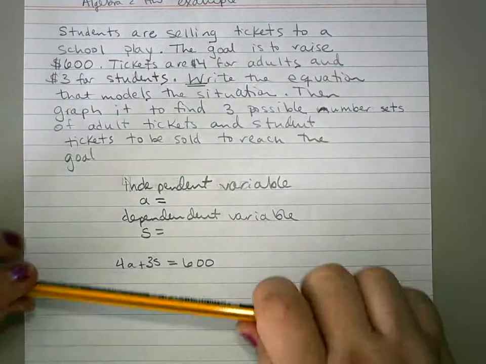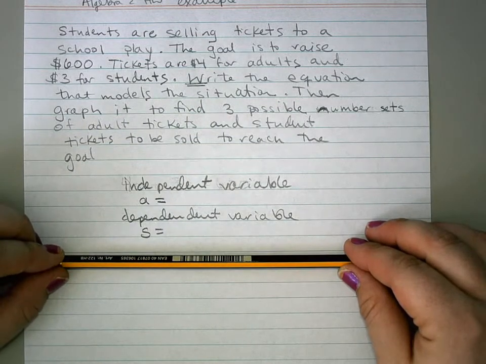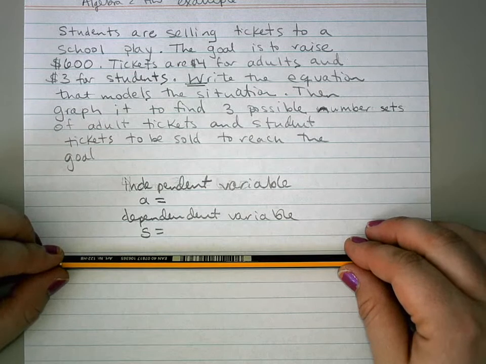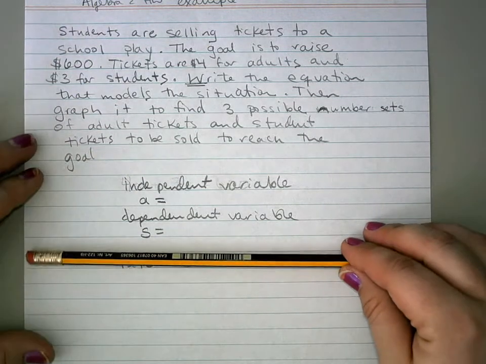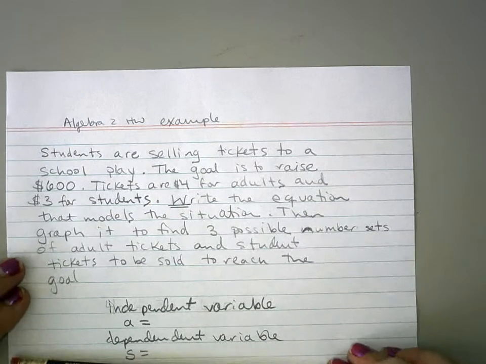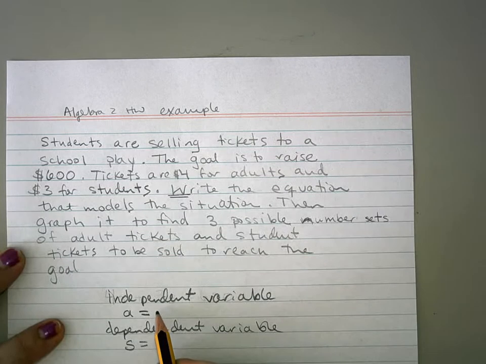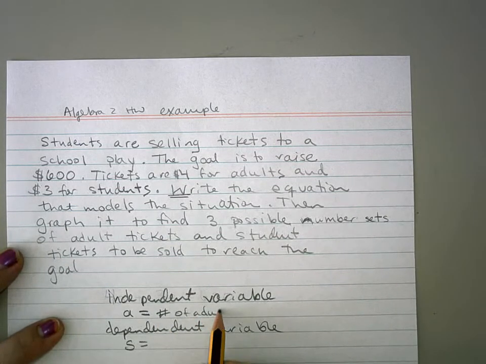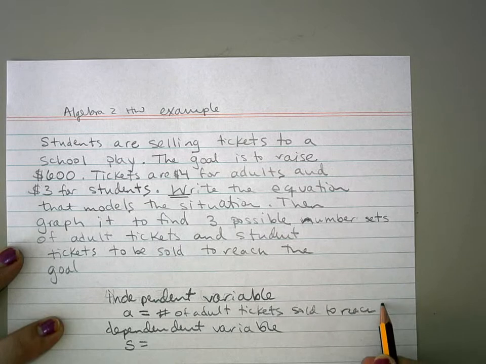So here I chose the independent variable to be A and the dependent variable to be S. I'll reveal the equation in just a moment, but let's just define these variables. Okay, so the independent variable is A, which means the number of adult tickets sold to reach the goal.